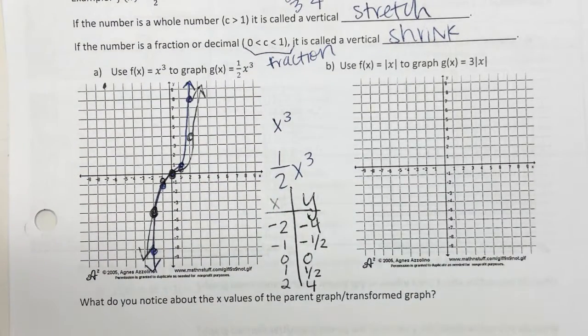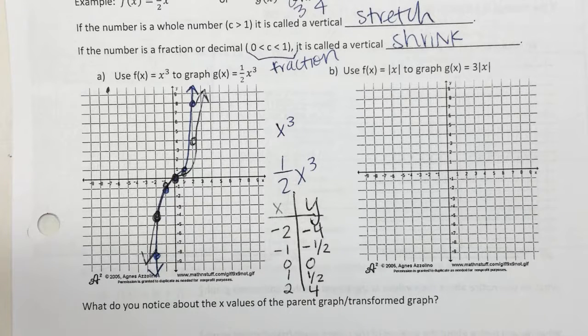So on ones that are cubed or cube roots, you're not going to be able to tell the difference that much. But you'll see when we get to absolute value and ones where it has an actual slope, it changes the graph of it a lot.